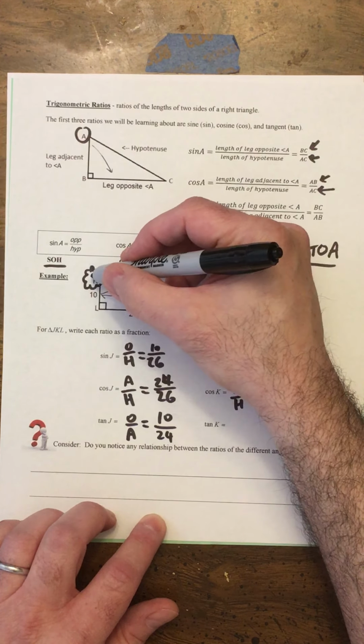Cosine of x, that's adjacent over hypotenuse. That's going to be 2 over rad 13. And tan is opposite over adjacent. From x, it's 3 over 2. And there we've created the fractions for this.